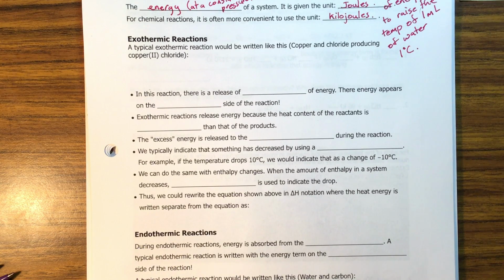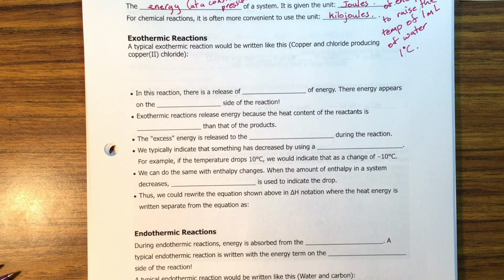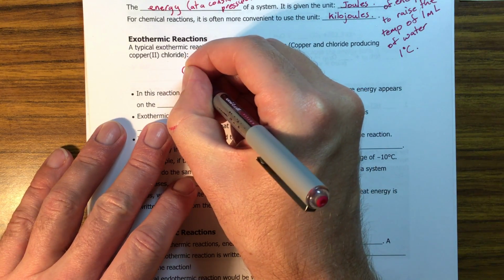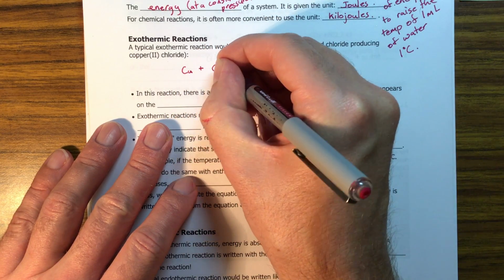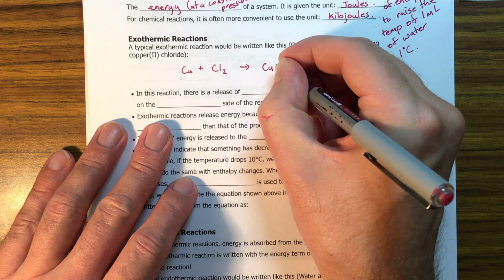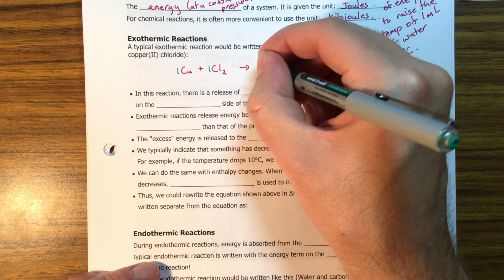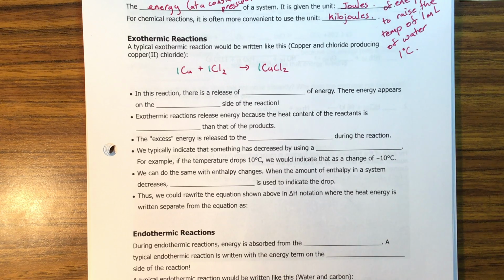All right, so we're going to look at how to write chemical reactions. And I need to find the right one. So a typical exothermic reaction could be written like this. So we've got copper plus chlorine producing copper 2 chloride. So copper is Cu plus chlorine diatomic, Cl2. And we're going to get CuCl2. First thing you do is you balance the chemical reaction. It's 1, 1, 1. Always balance it. We always work with balanced.